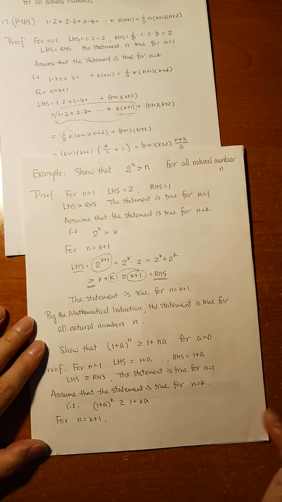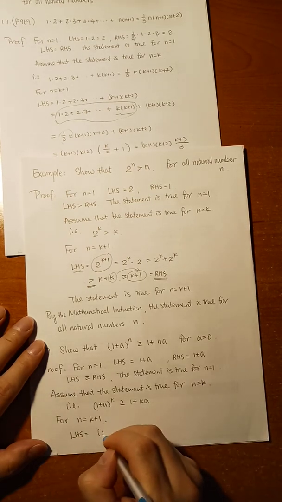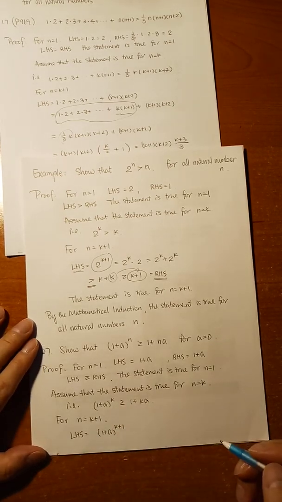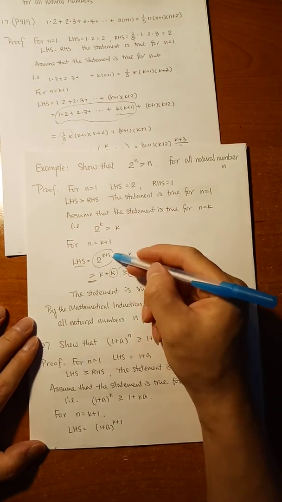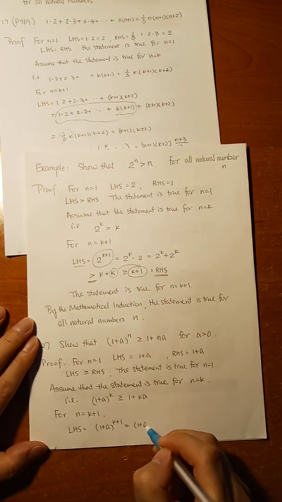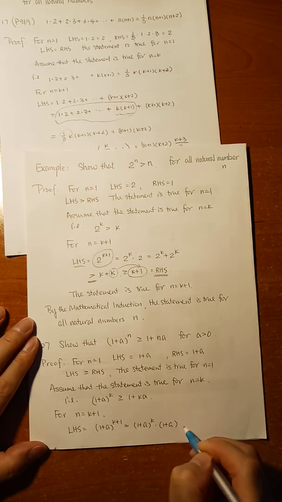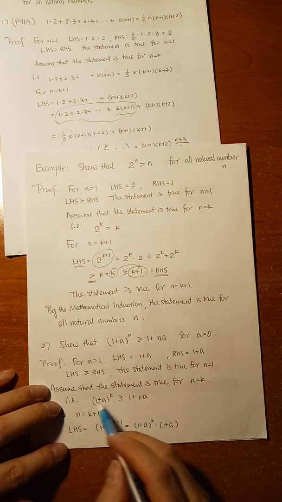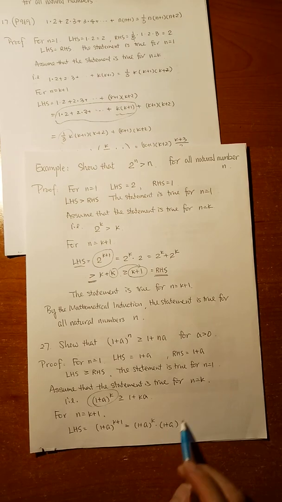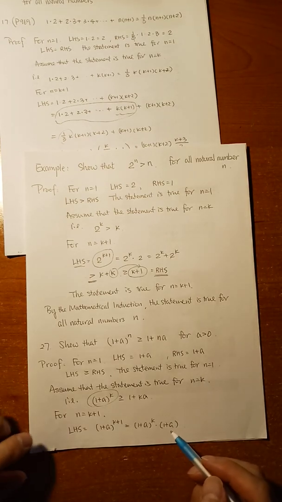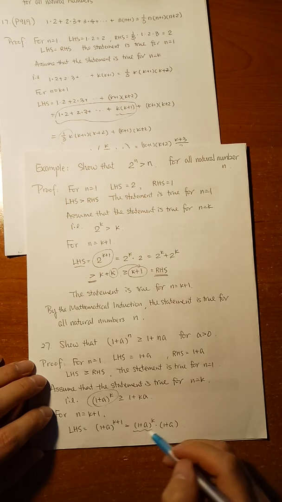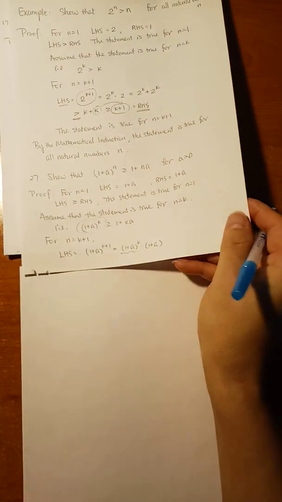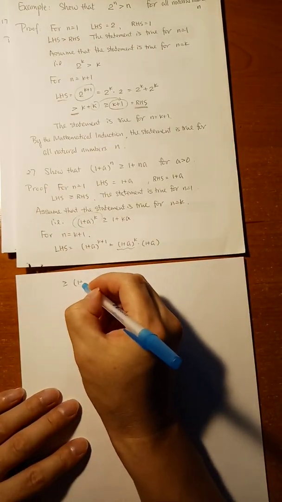Okay, now let's try it. The left-hand side is 1 plus a to the power k plus 1. And we do a similar trick: it is 1 plus a to the power k times 1 plus a. We just separate it. We want this 1 plus a to the k's power because here we know it. And a is greater than 0, a positive number, so this factor times 1 plus a will be greater than or equal to 1 plus ka times 1 plus a.